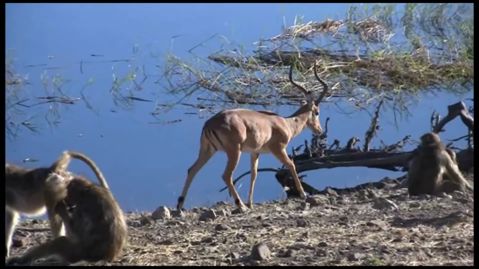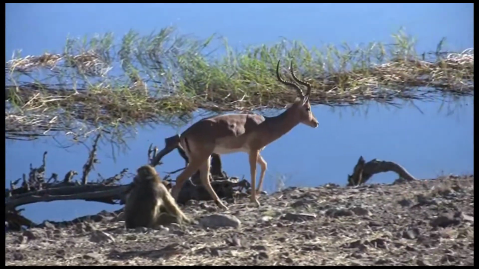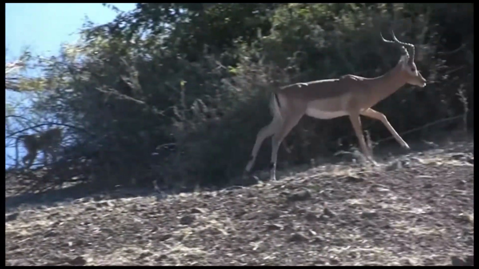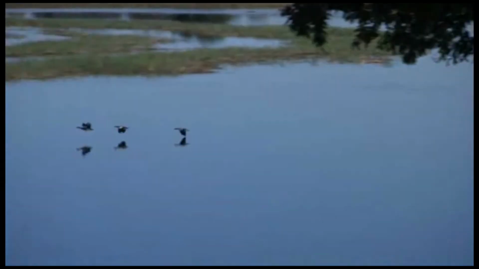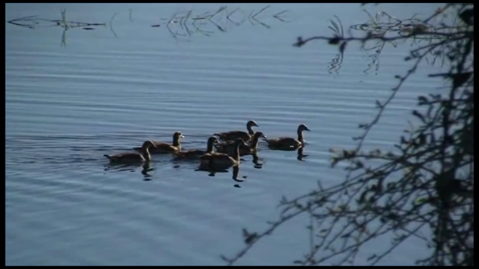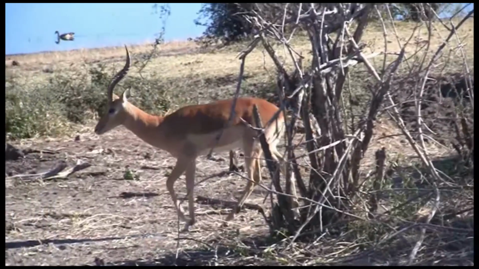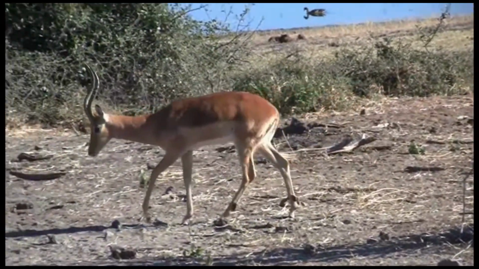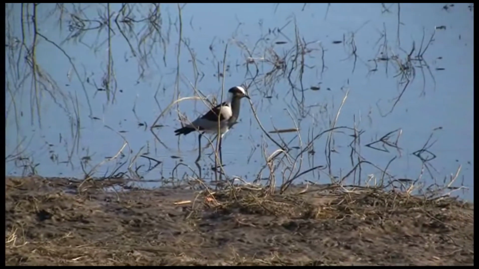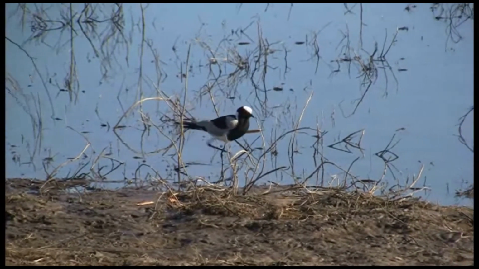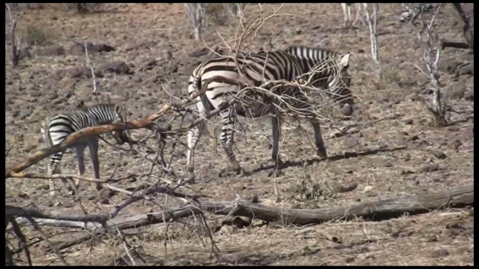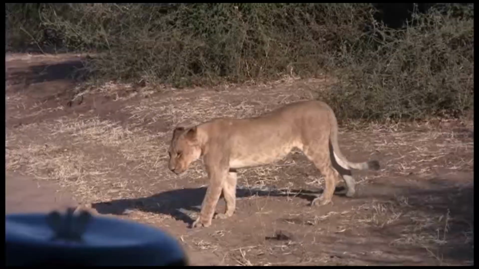Impala, yes. Egyptian geese. This is an impala here.